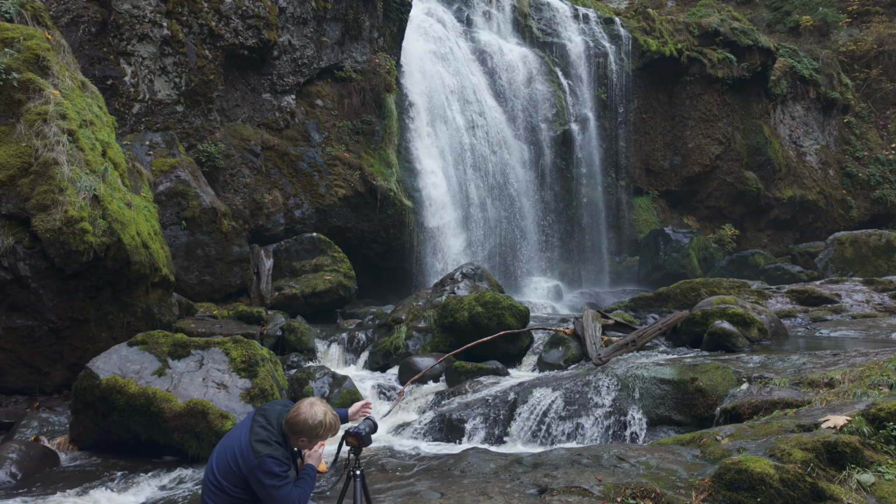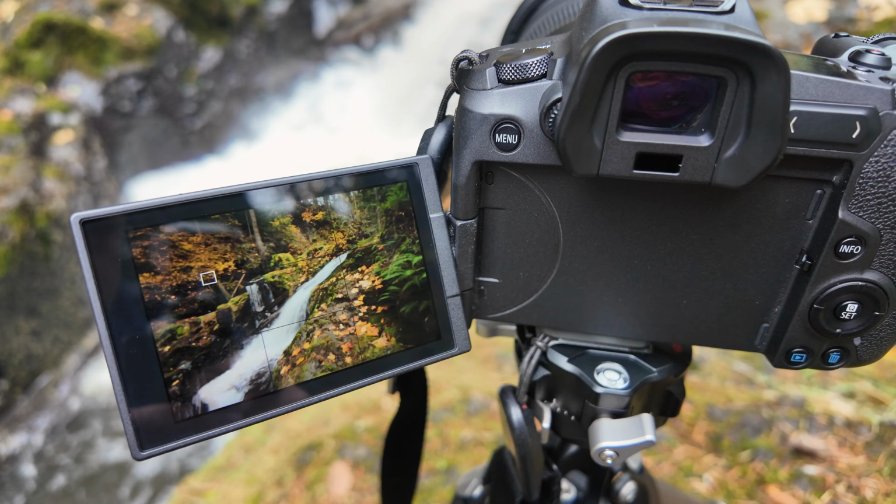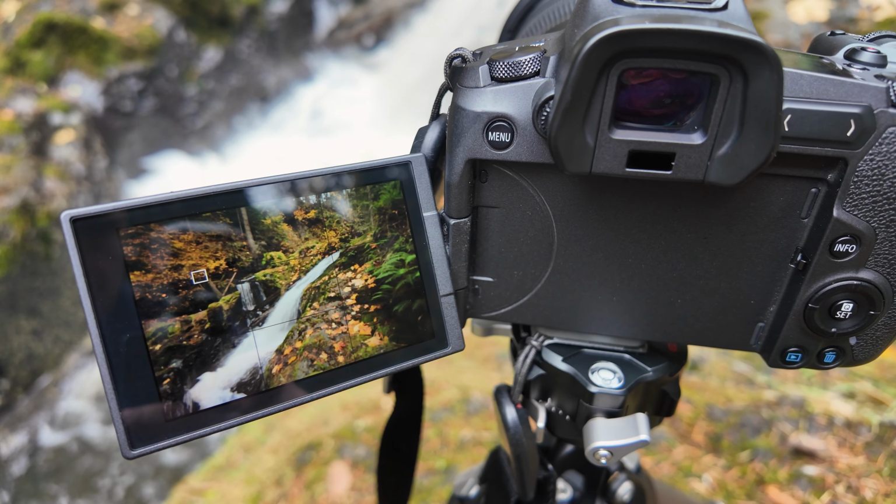In last week's video, we were on the Little Mashel River right at the base of Mount Rainier National Park, and we were after two things: waterfalls and fall colors. And I gotta say, I think we ticked both of those boxes with the photos that we came away with.